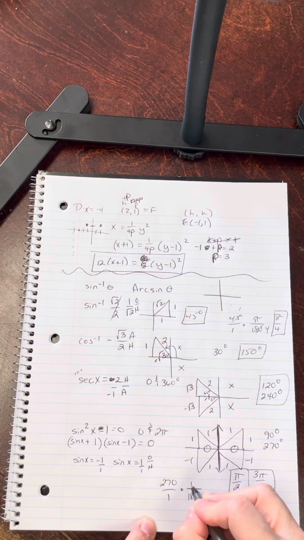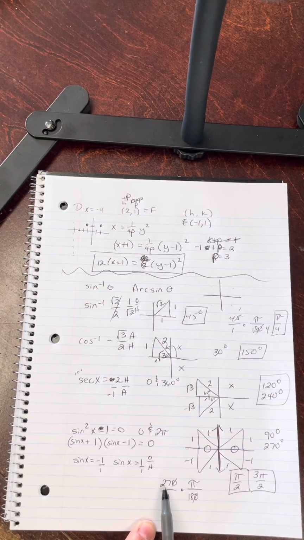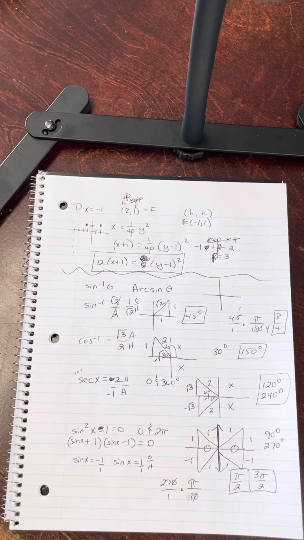I want the 180, and the pi is the conversion fact. The zeros can cross off. And what goes into 27 and 18? 9 does. So 9 goes in here, leaving 3. 9 goes in here, leaving 2. Either way, I'm getting those two radian answers.